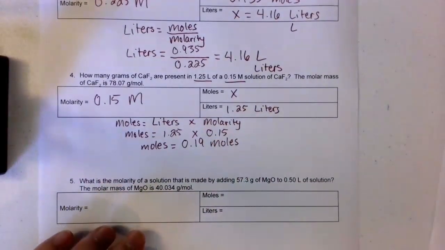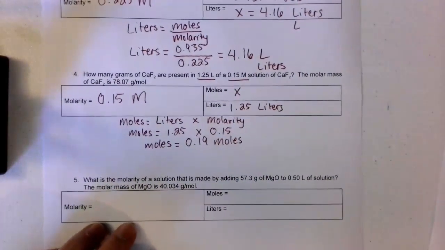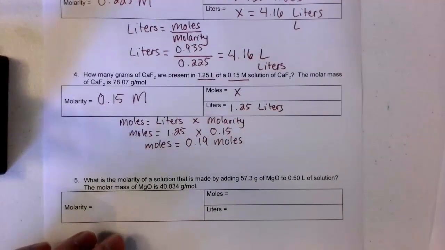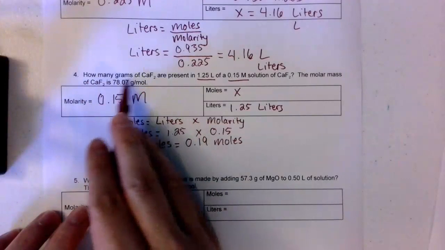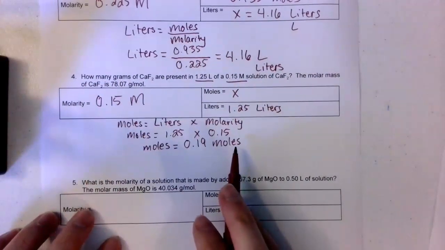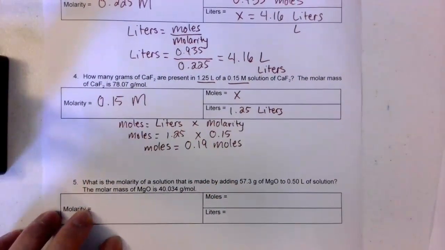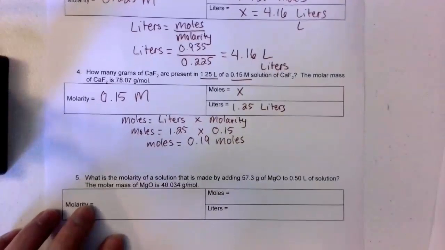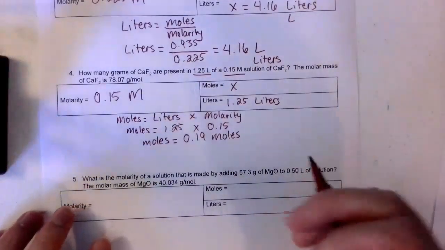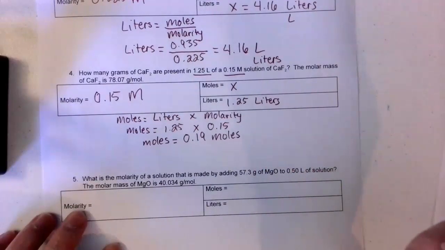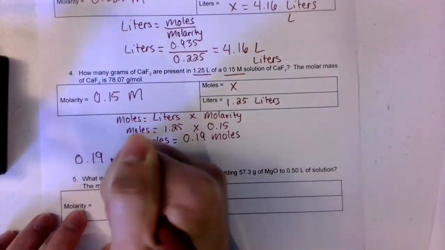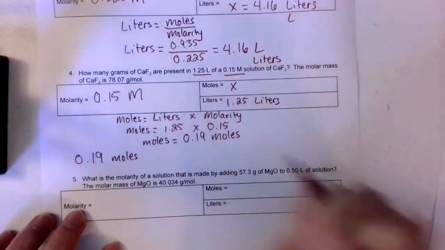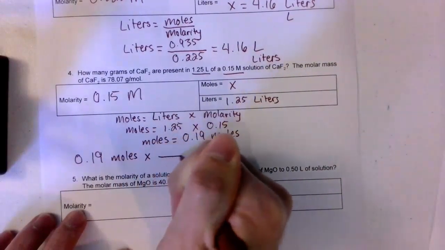Now we need to convert these moles into grams. How did I know that I needed to do that? Because it's asking for grams. It says how many grams, not how many moles, but we had to get the moles first so that we can get to grams. I know it's tedious and annoying. To get from moles to grams, I'm going to set up 0.19 moles, draw the X and then draw the fraction bar.